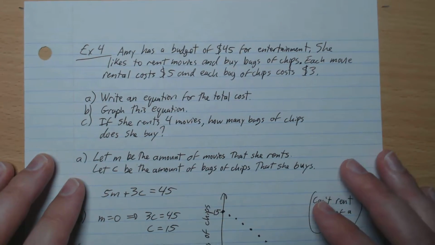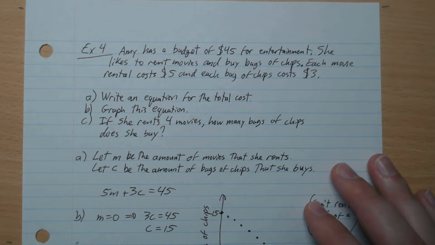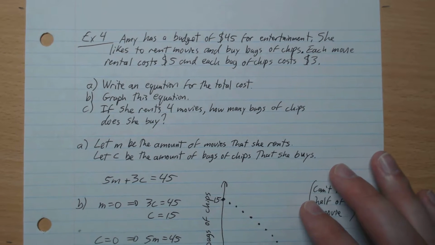And let's look at another last example here. Example 4. Amy has a budget of $45 for entertainment. She likes to rent movies and buy bags of chips. Each movie rental costs $5 and each bag of chips costs $3. A. Write the equation for the total cost.